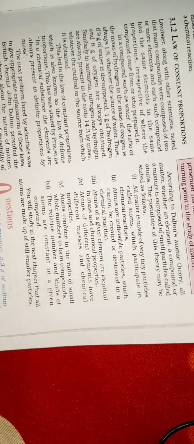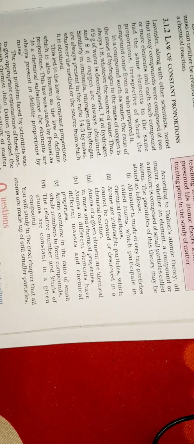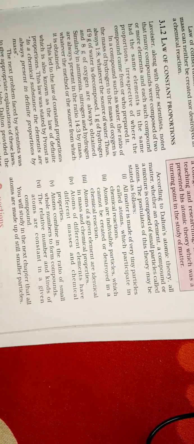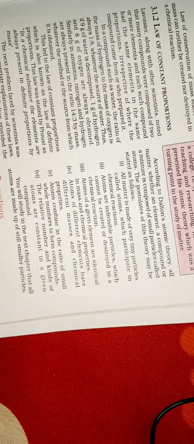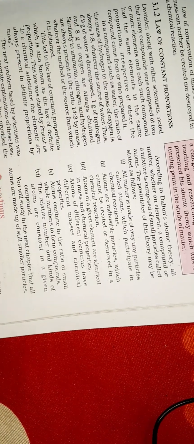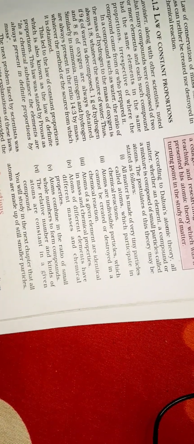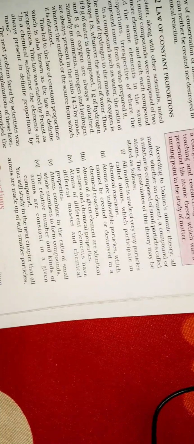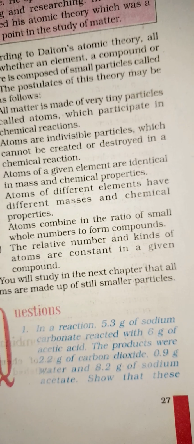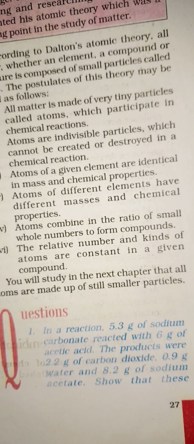According to Dalton's atomic theory, all matter, whether an element, compound or a mixture, is composed of the smallest particles called atoms. The postulates of this theory may be stated as follows. All matter is made up of very tiny particles called atoms which participate in chemical reactions. Atoms of a given element are identical in mass and chemical properties. The relative number and kinds of atoms are constant in a given compound.